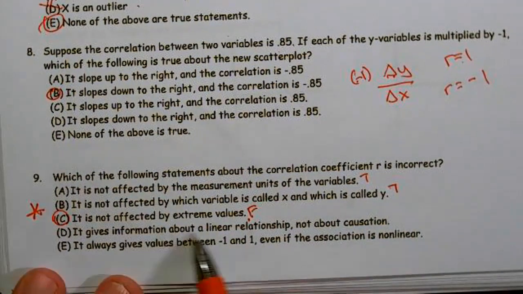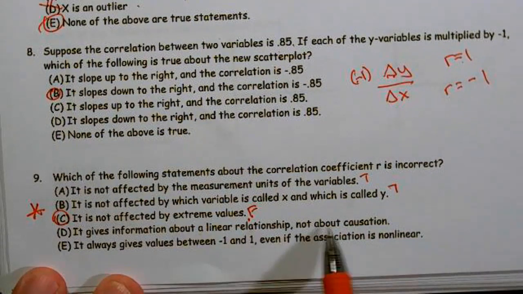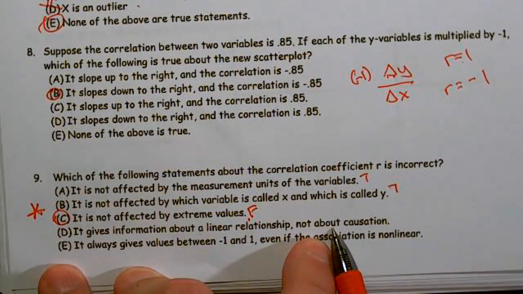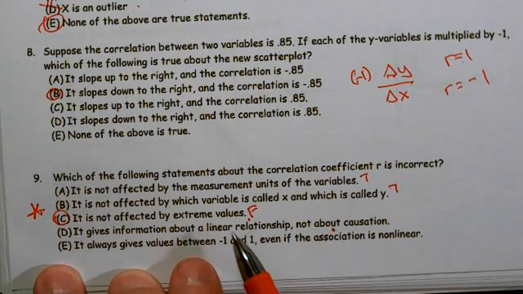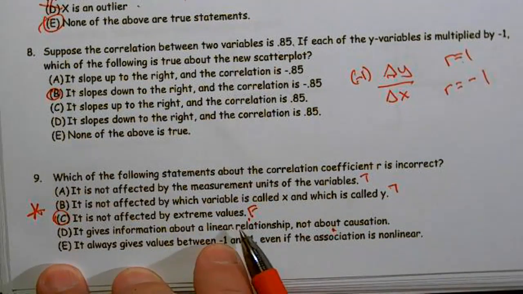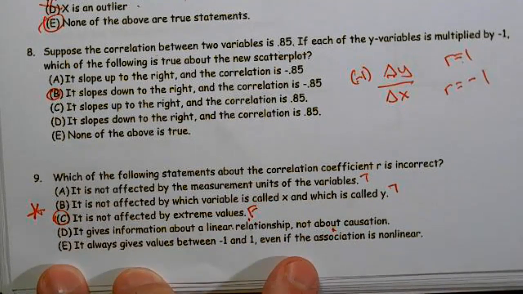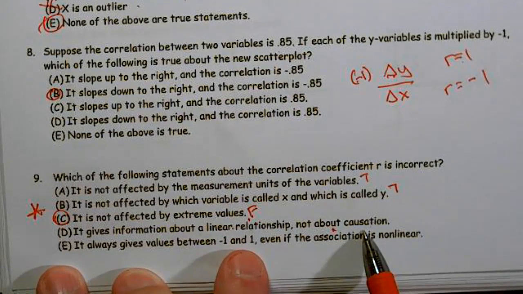It absolutely gives information about a linear relationship, but not causation. Just because we have a correlation does not mean it's causative, because we don't know if an experiment was run. Now, if an experiment was run, it can show causation, but generally speaking, we're working with surveys and samples, and we haven't done an experiment, so consequently, it's difficult to show causation.